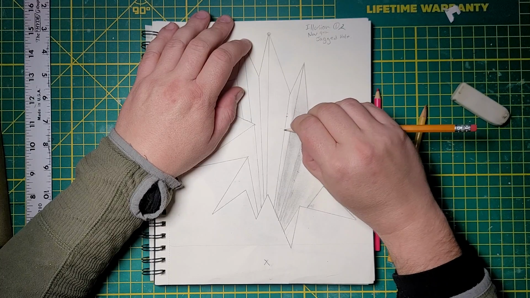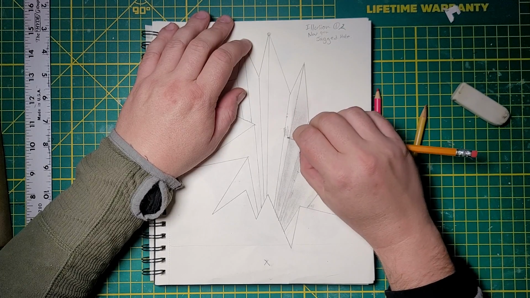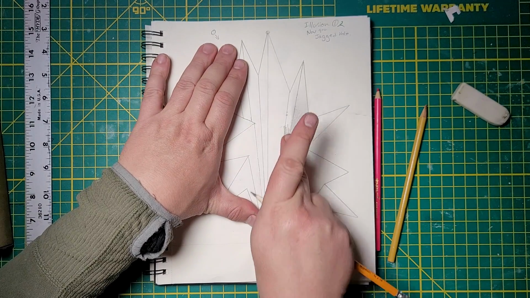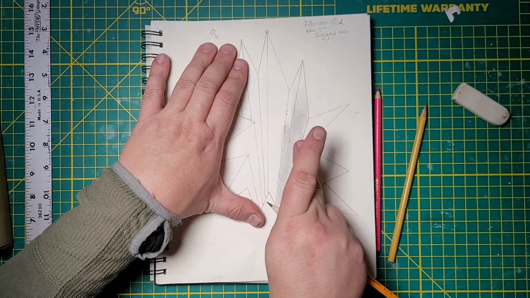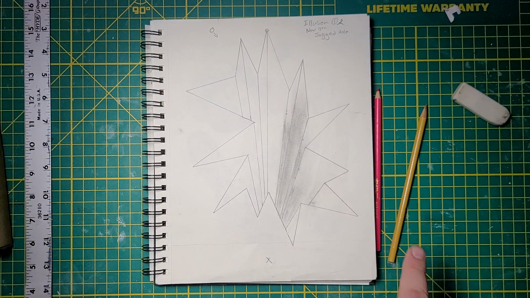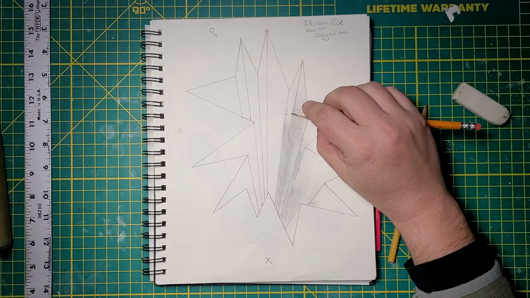And I'm going to do the same thing right here. Probably ends right around there. That's where I should stop shadows. As you do this, notice that the shadow stops at different spots on these walls. And that's really going to add to this illusion as we go through.